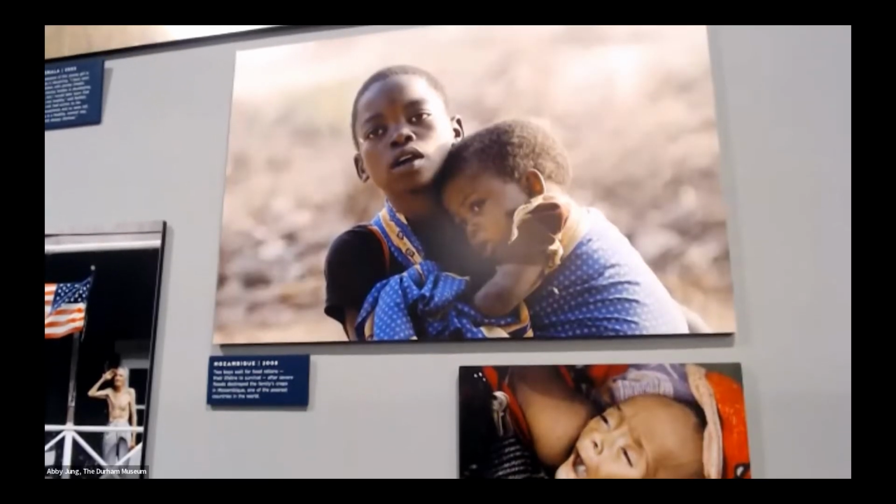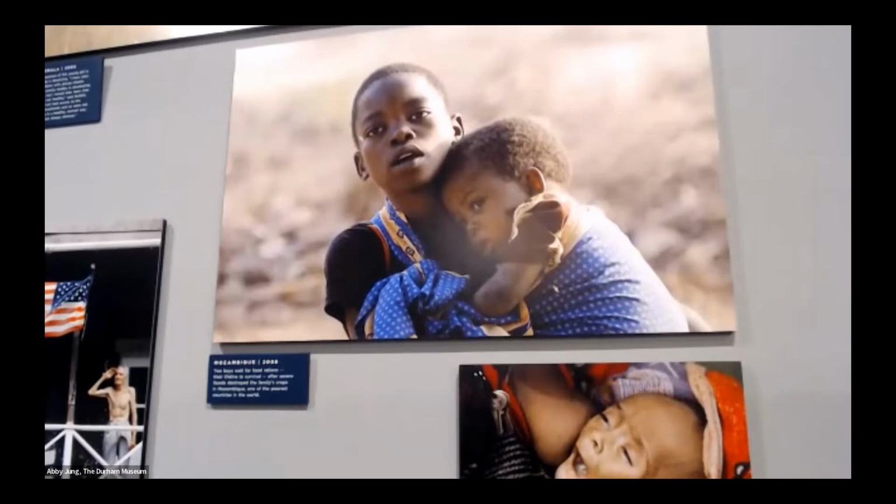Sure. I wanted to read the caption on this one too, because I think it's important. It says, "Two boys wait for food rations, their lifeline to survival after severe floods destroyed the family's crops in Mozambique, one of the poorest countries in the world." And as Mike mentioned, sometimes it can be difficult to bring these issues of hunger to a local perspective because we're in the US, we're in Nebraska.